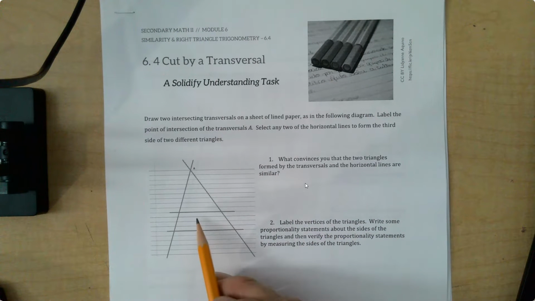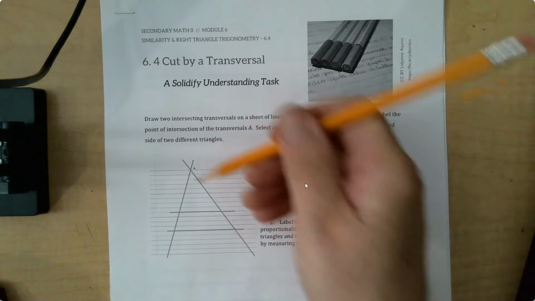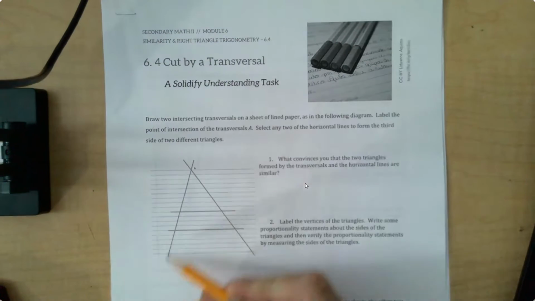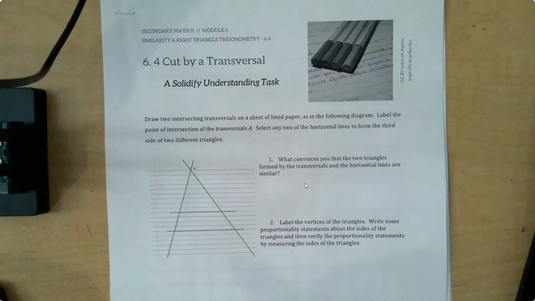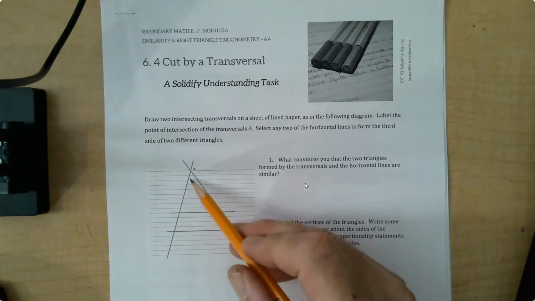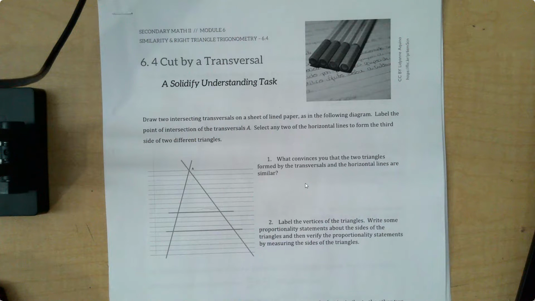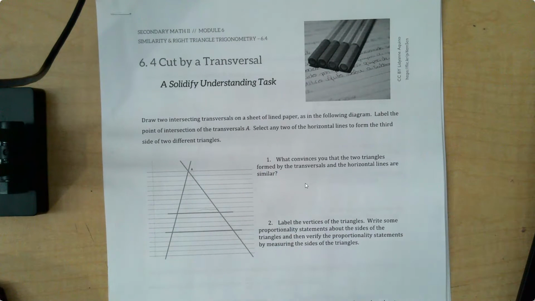So in the case here, in this picture, what they're showing us is there are two parallel lines here, and they are cut by two transversals that themselves intersect up here at some point A. And if you look at it carefully and think about it, you might realize that there are two triangles there. Can you see the two triangles in the figure? There's one triangle right here. There's another triangle right here. And those two triangles are similar figures.